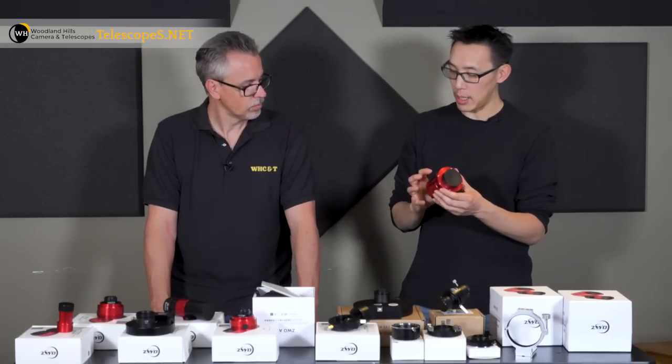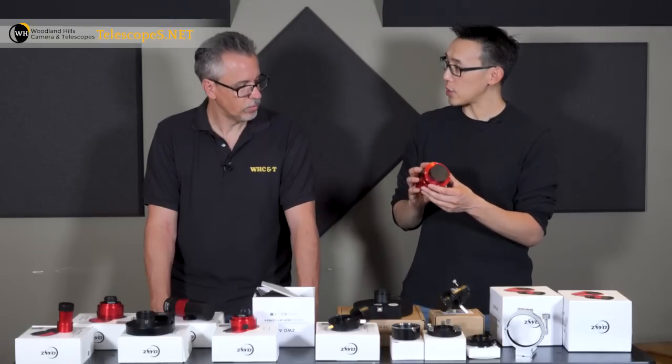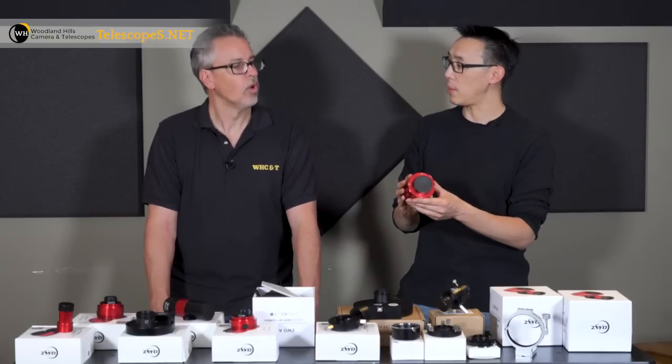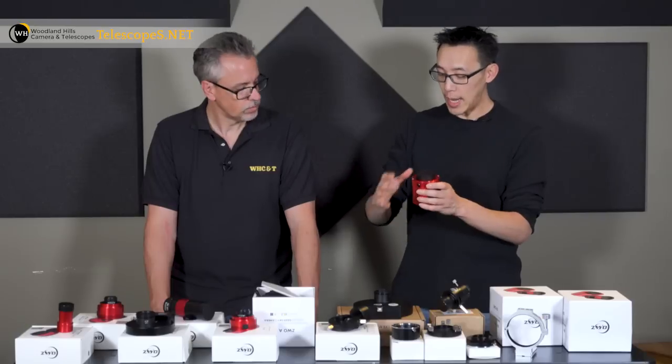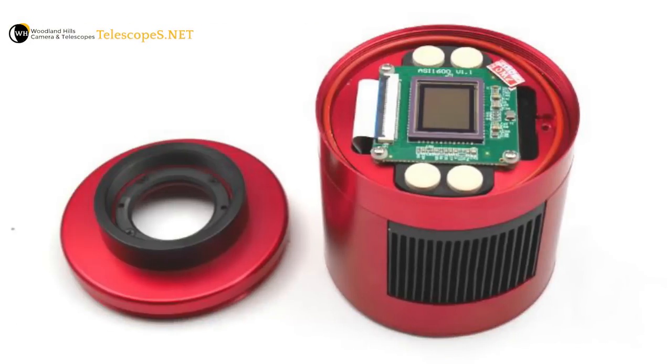So it's not like buying an SBIG camera that has a sealed argon purge chamber, for example. Right, okay. So they actually have desiccant tablets that are placed inside of these, and every now and then you do have to replace them because they do wear out over time.